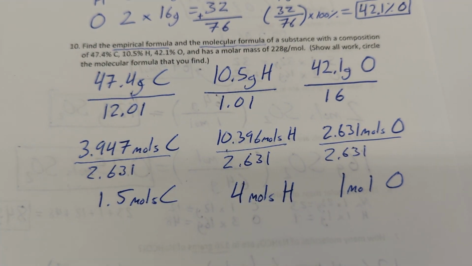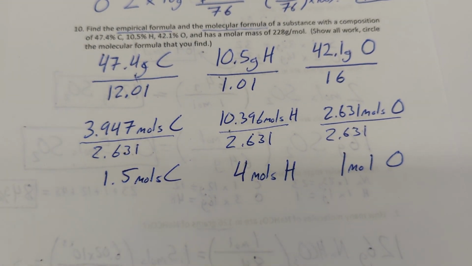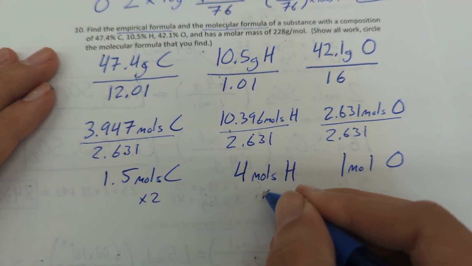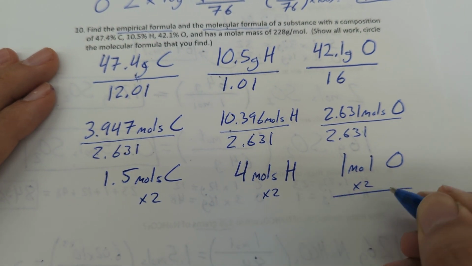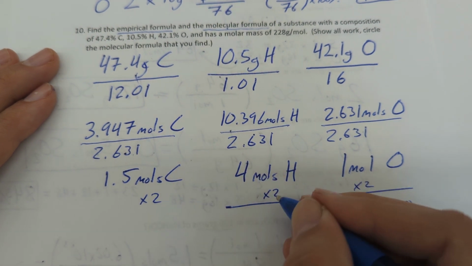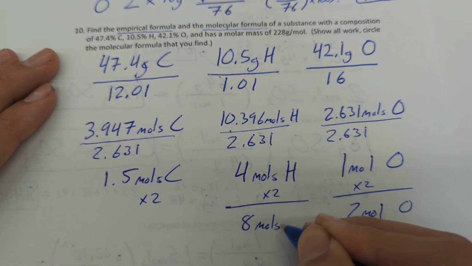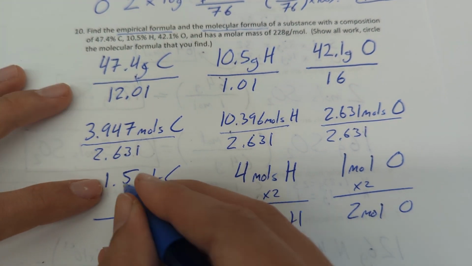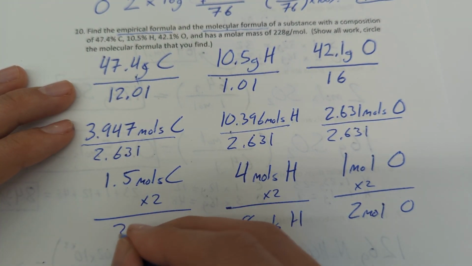So the way we're going to approach this, and you might not have to if you got all whole numbers here, we got to multiply these by the lowest possible number to make them all whole. So for us, it'd be 2 moles of oxygen. 4 times 2 is 8 moles of hydrogen. And this is the whole reason we had to multiply it by 2, because 1.5 times 2 gives us a whole number now.